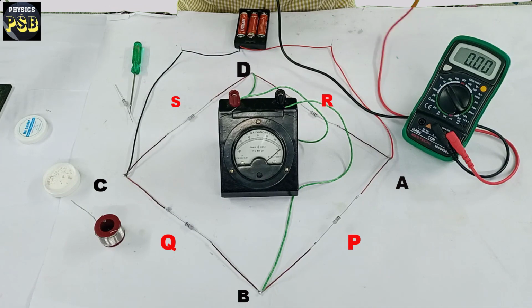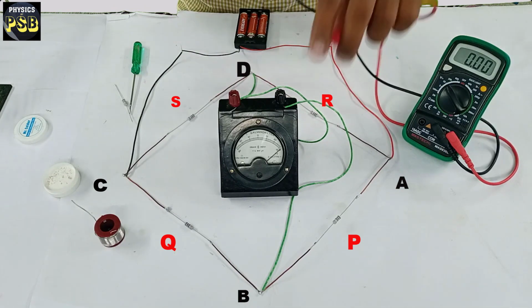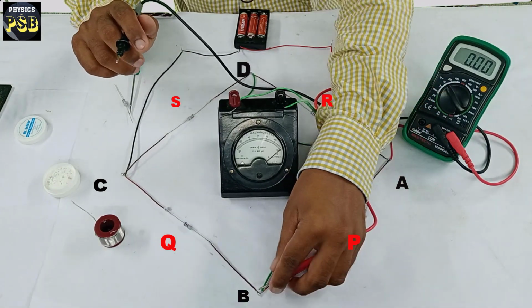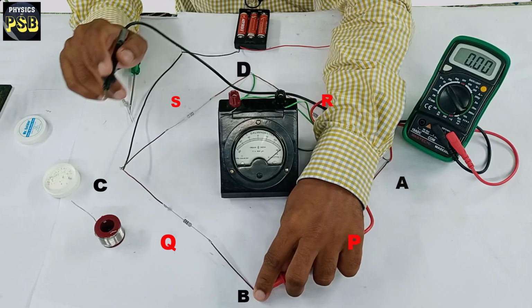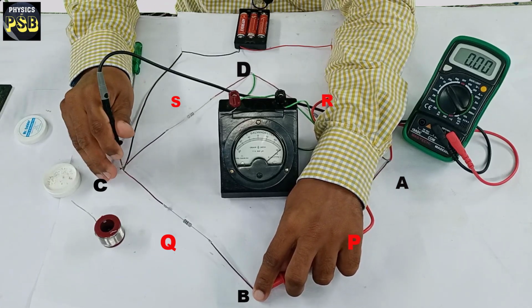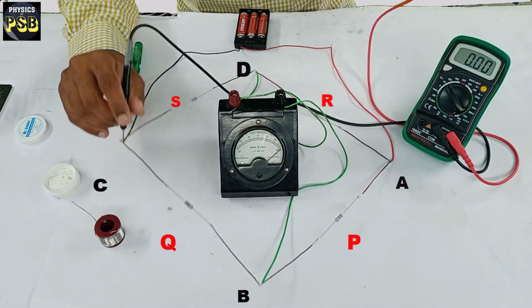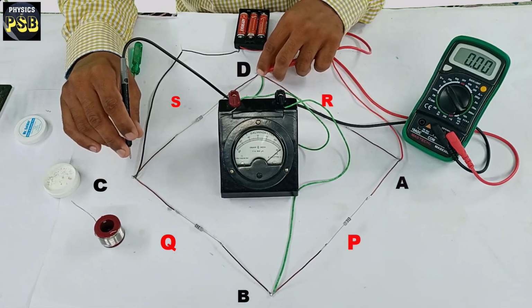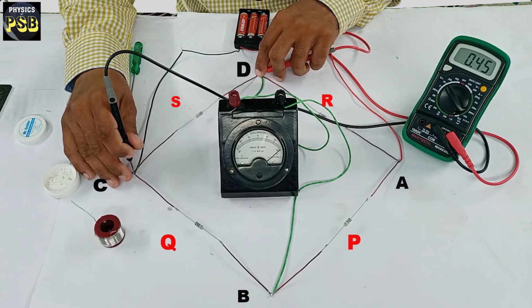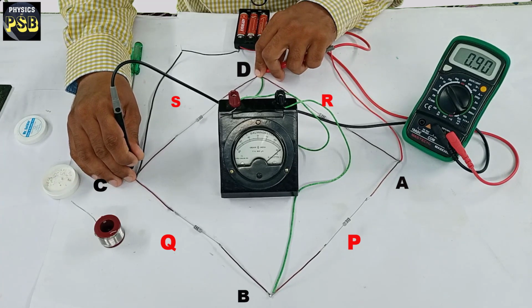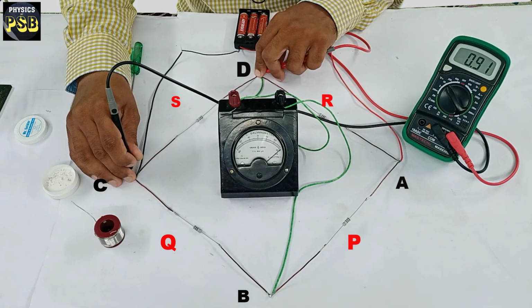Now I am going to measure the voltage at these 2 points. Place the red probe here with respect to this point. This reads 0.9 volt.